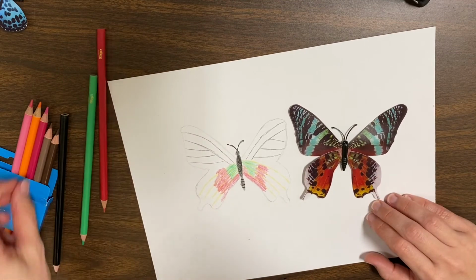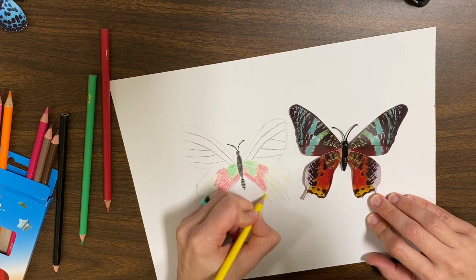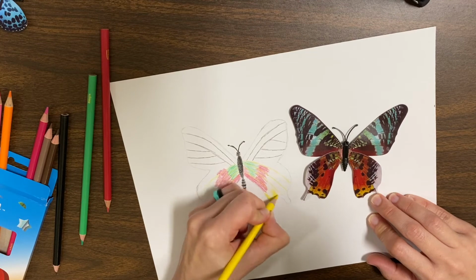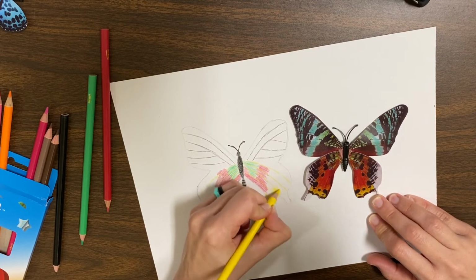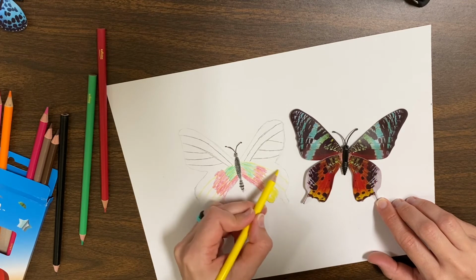All right, then it looks like we can add the yellow down here. And then it turns into white up on this part.